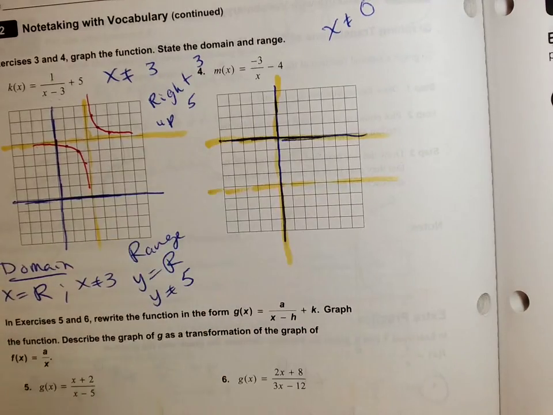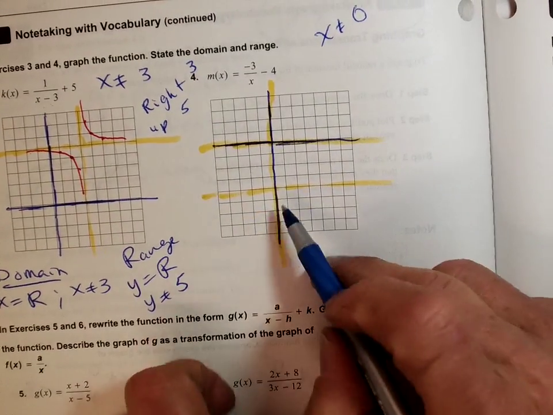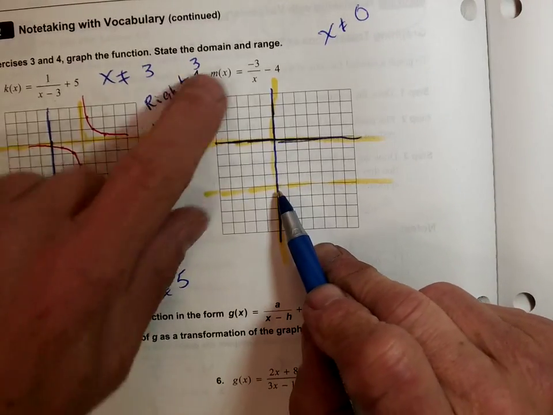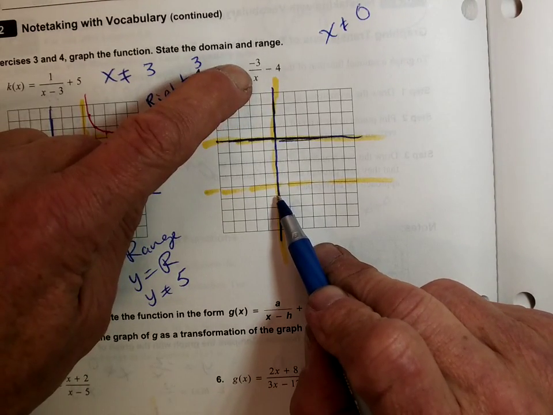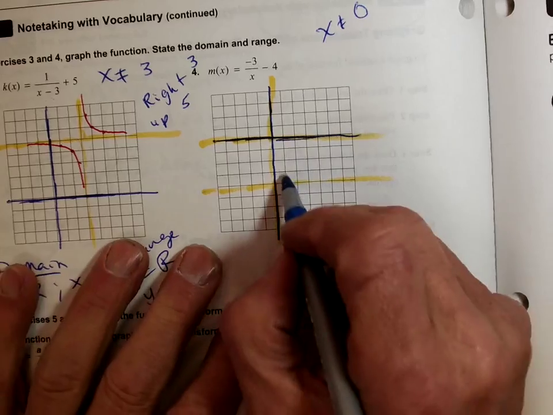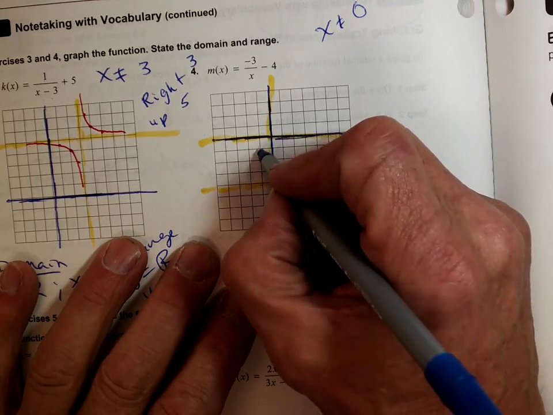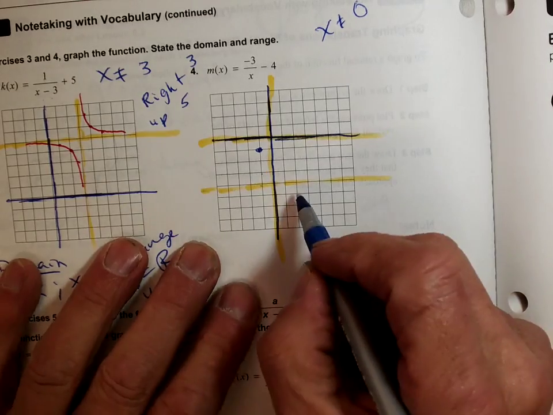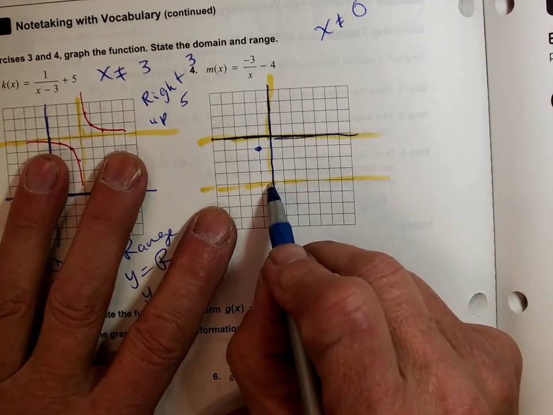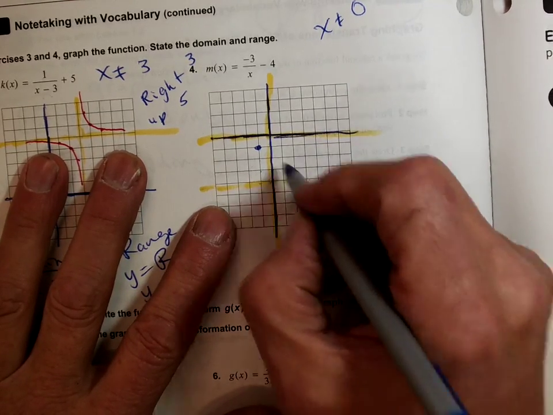That's not there, okay? Now, from right here where the asymptotes intersect, what times what makes negative 3? Negative 1 and 3, I agree. Negative 1 and 3, or 3 and negative 1, yeah.